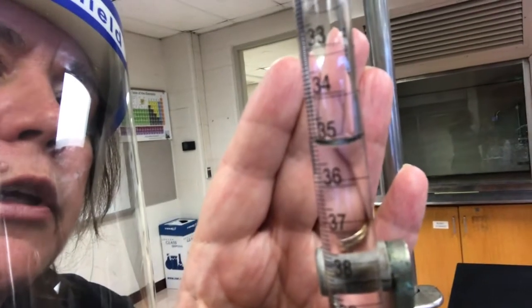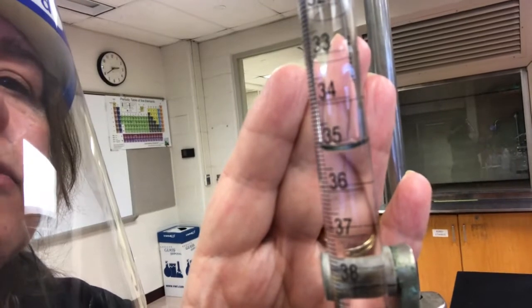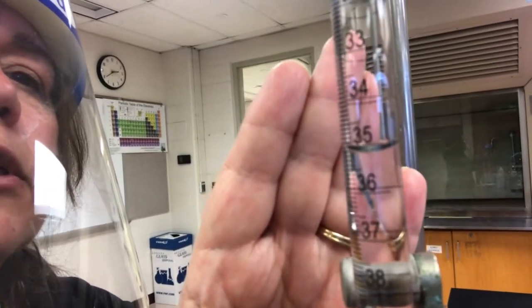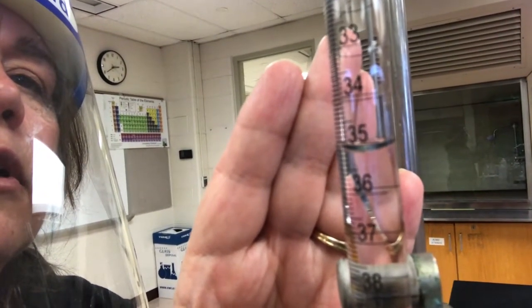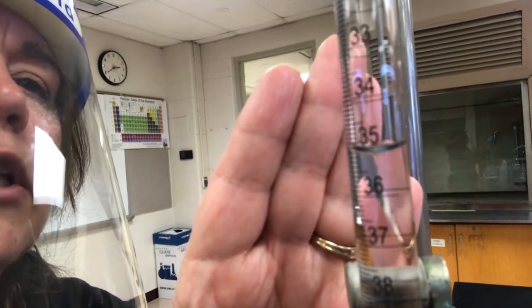Okay, I think that's pretty good. I see the number in the shot. Should be able to read that meniscus nice and level. Eye level. Okay, so that's our end point.